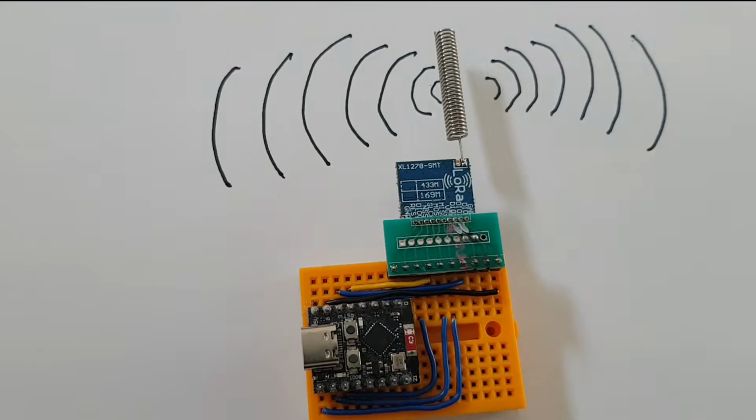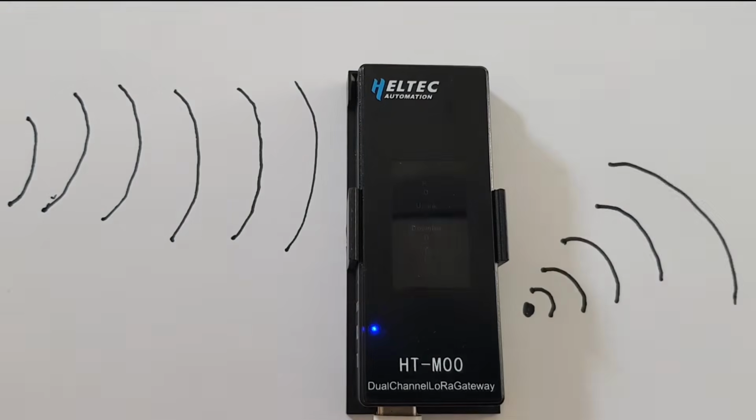Hi, I'm going to be setting up a full LoRaWAN network from scratch and sending some test data. Stick to the end and you'll understand how a LoRaWAN node sends data onto a LoRaWAN gateway and then onto a LoRaWAN network server, and how to set up a network yourself.